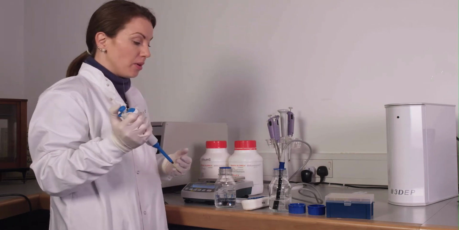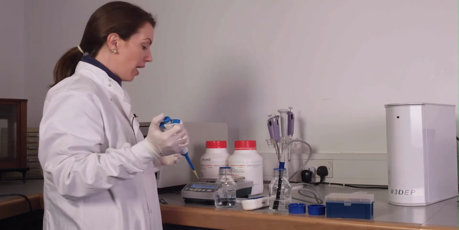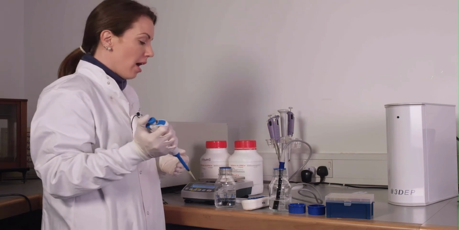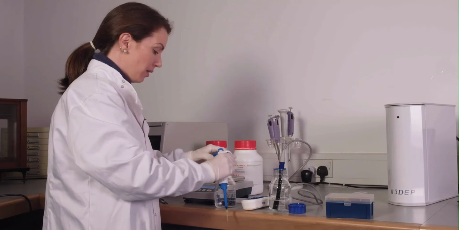The amount that you add will vary from day to day. It depends on whatever the room temperature is. It depends on how accurately you measured your sugars. So don't be concerned if you don't get the exact same number every time, or you're not adding the exact same amount of PBS every time. Just go for the conductivity that you need.